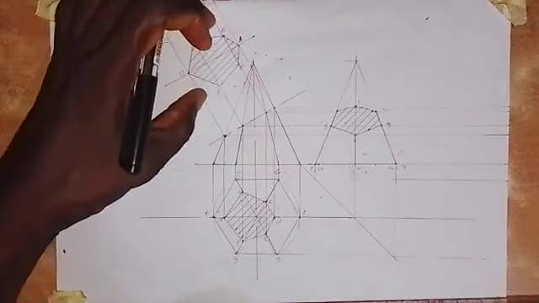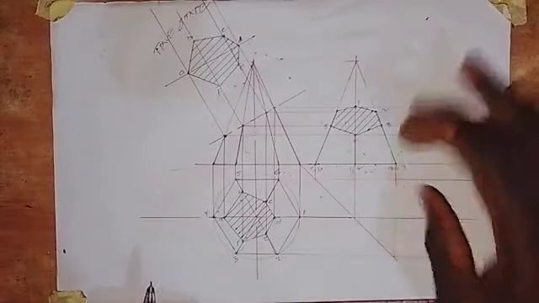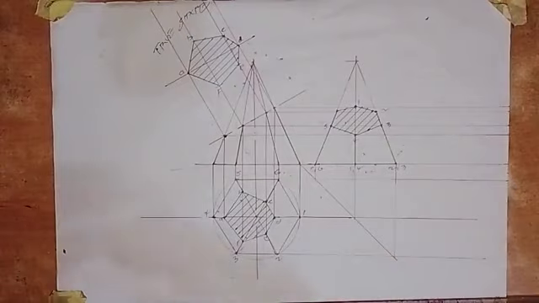We drew the true shape of the cut surface and the end elevation of the truncated hexagonal pyramid as we have it. It's as simple as I've done it here. All you have to do is to practice.